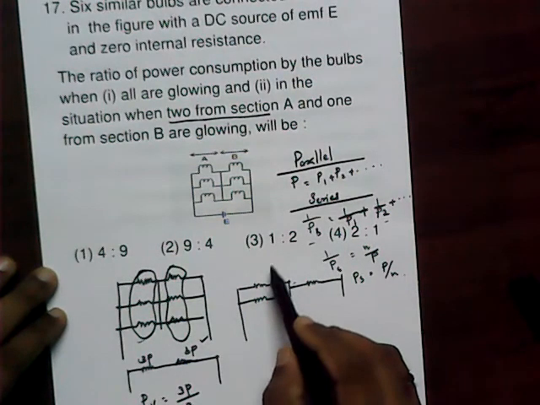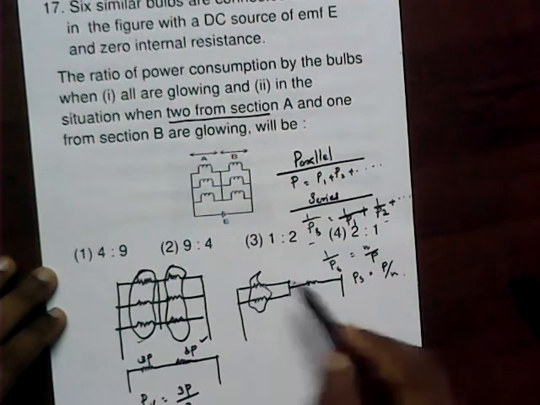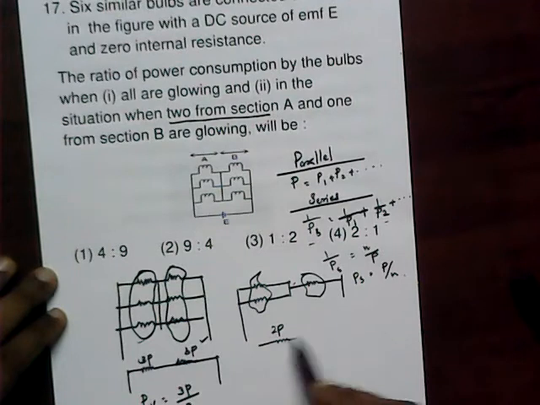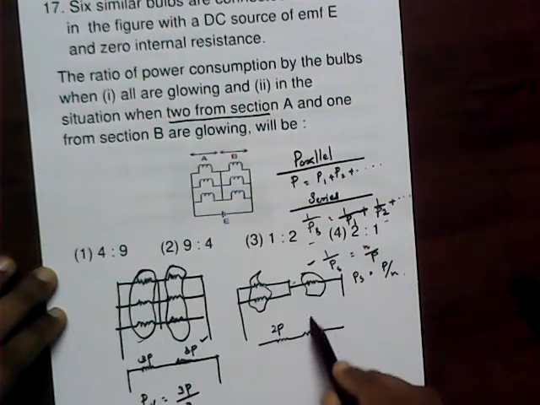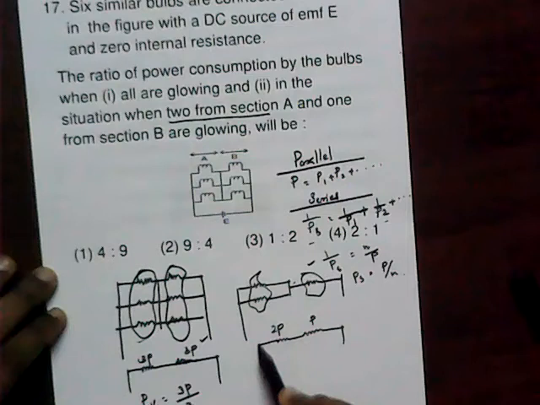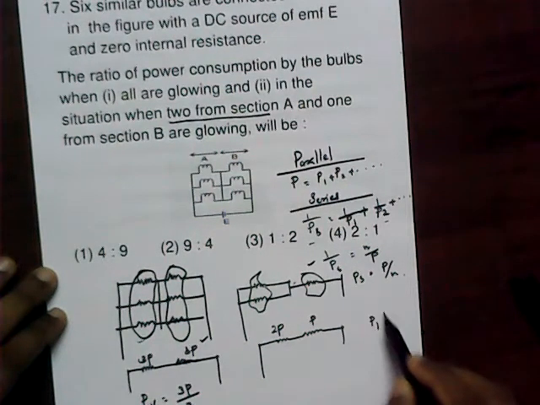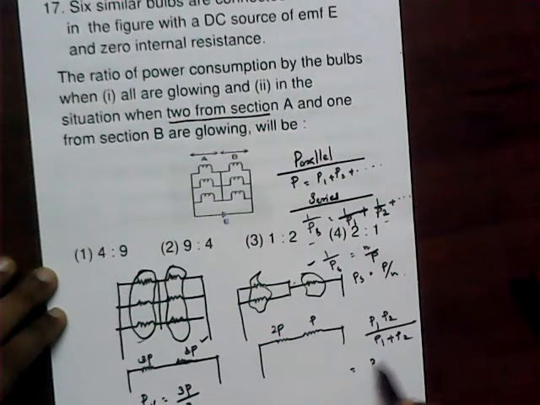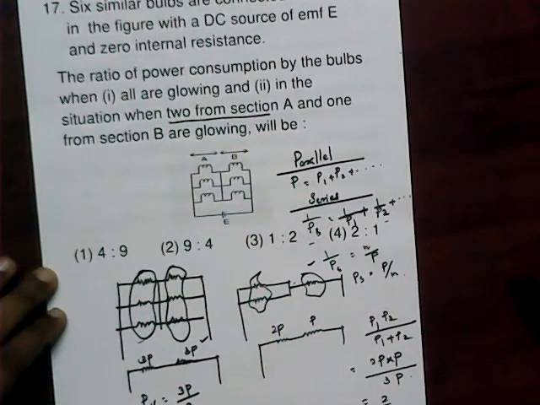So 2 from A, these are in parallel, so 2P, but in series with a resistor, we can consider P. So when they are in series, you get the value as P1 P2 by P1 plus P2. So that is equal to 2P into P by 3P. So you get the value 2 by 3 P.